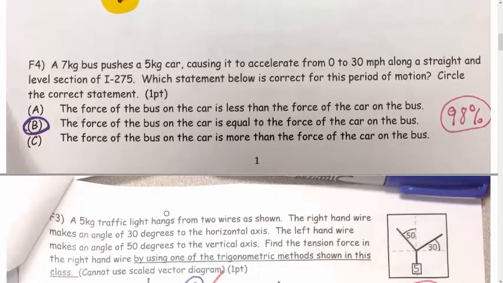In this next question, a 7 kilogram bus pushes a 5 kilogram car, causing it to accelerate from 0 to 30 meters per second along a straight and level section of road. Which statement below is correct for this period of motion? It's asking us about the force of the bus on the car and the force of the car on the bus, and which is bigger, or are they equal?